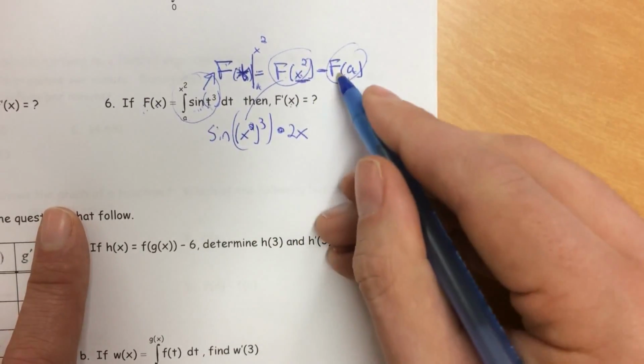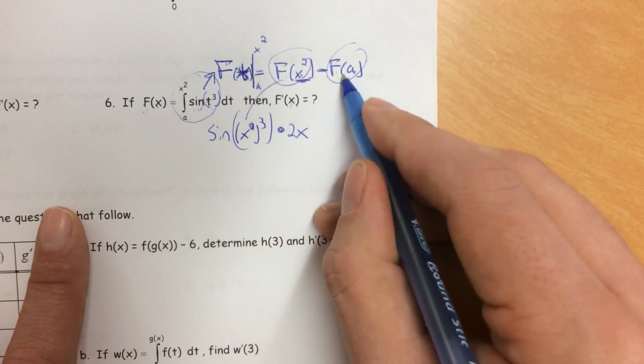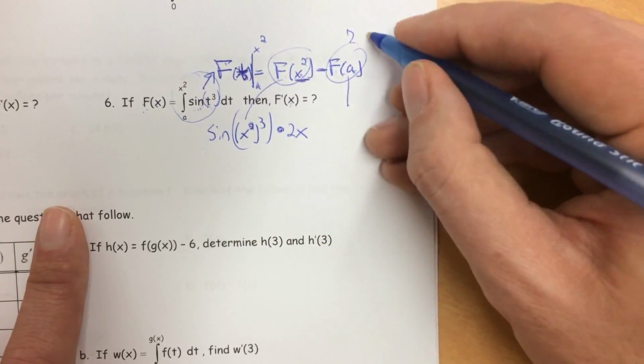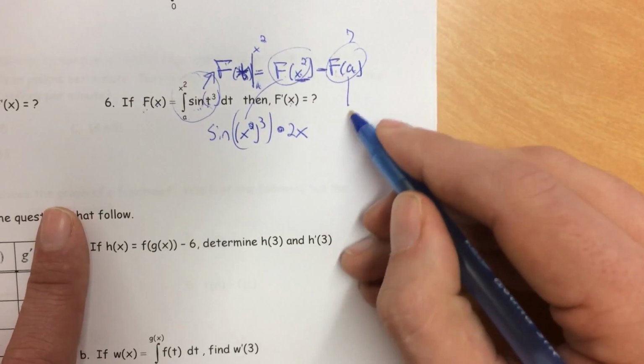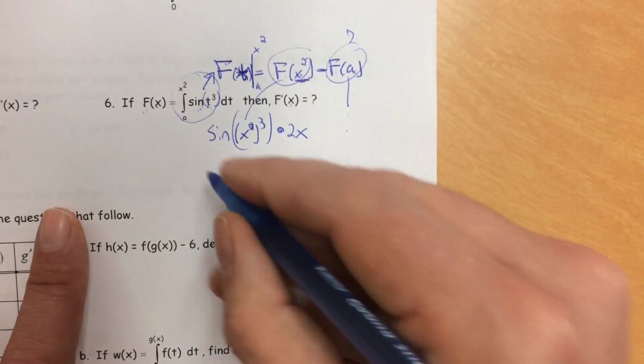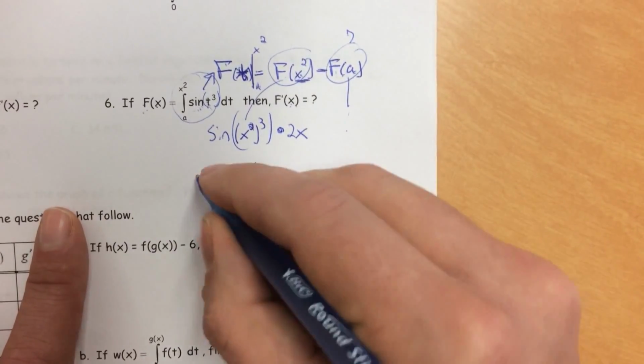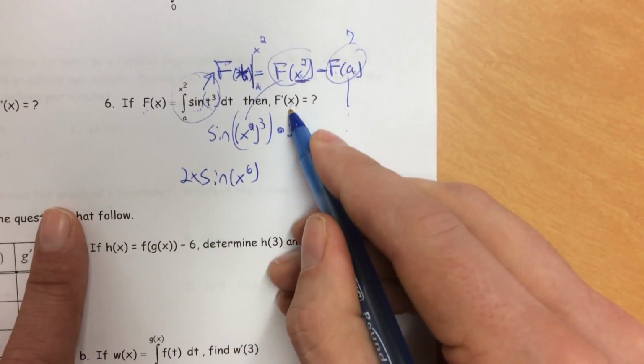This one, when we take the derivative f of a, when you plug in a constant into the antiderivative, will just give you a number. Maybe it gave you like 7 or 2.3. But when you take the derivative of it, this will be 0. And so you end up just getting sine of x to the 6th times 2x. That is f prime of x.